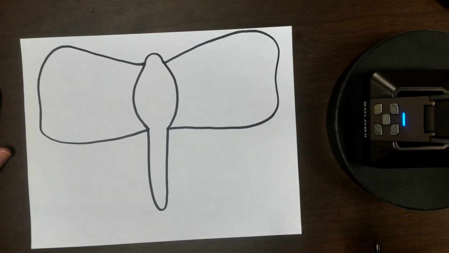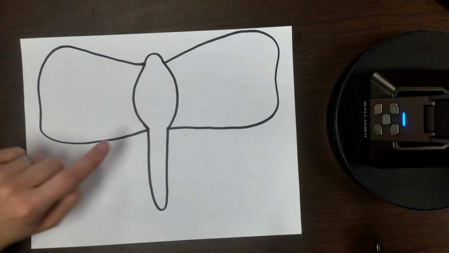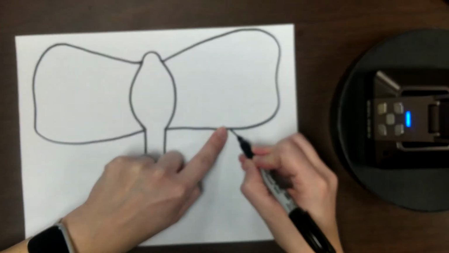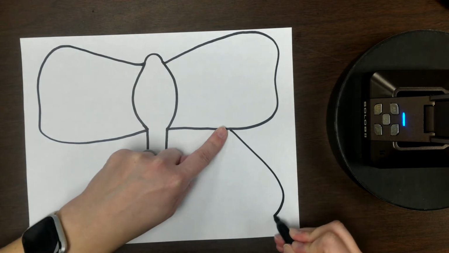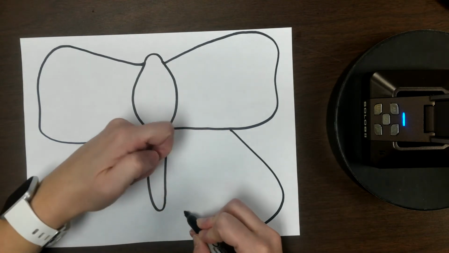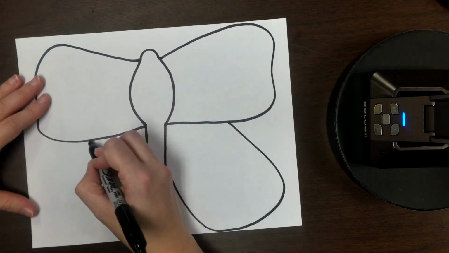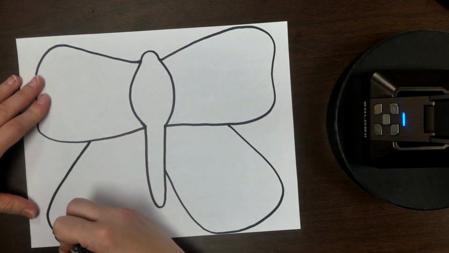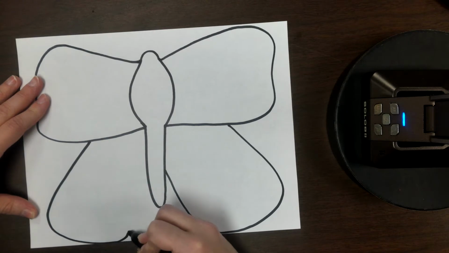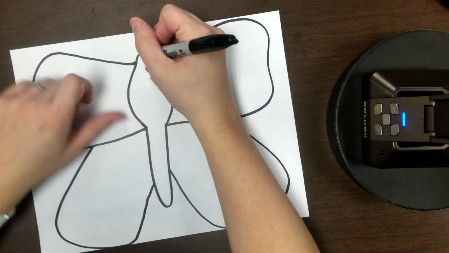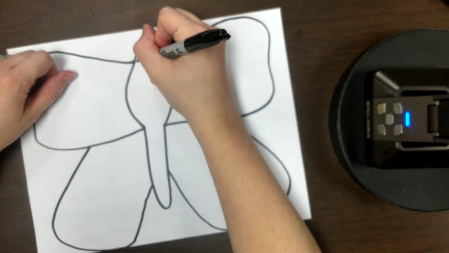And then I'm going to, from that line right about in the middle, another diagonal towards the bottom, around and back. And remember, we're trying to make a mirror image, so we're trying to do the same thing on both sides. So I'm trying to do the same thing on this side. Now, it's not a perfect mirror image. We're just trying to keep it similar.